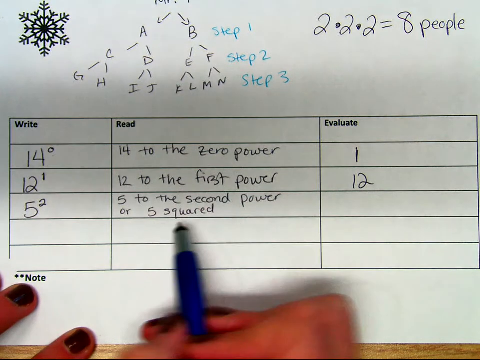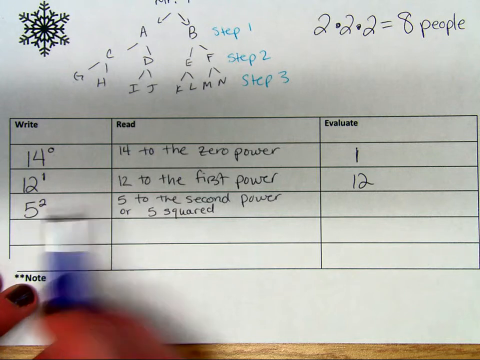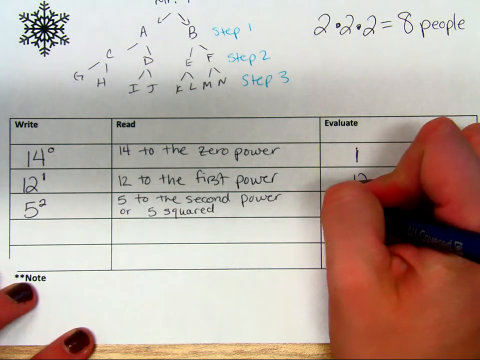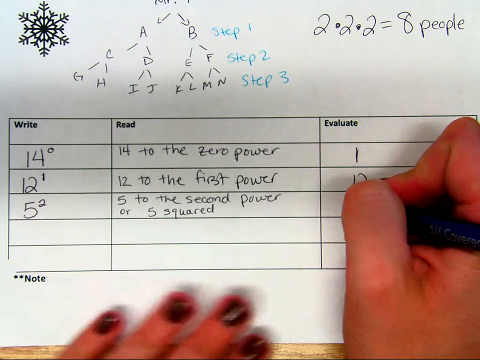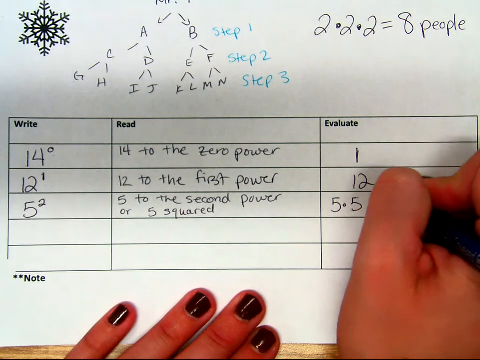Actually, you'll more commonly hear it as 5 squared, but they both mean the same thing. So 5 squared means I'm going to multiply 5 with itself twice. So 5 squared is not 5 times 2, it's actually 5 times 5, which has a value of 25.